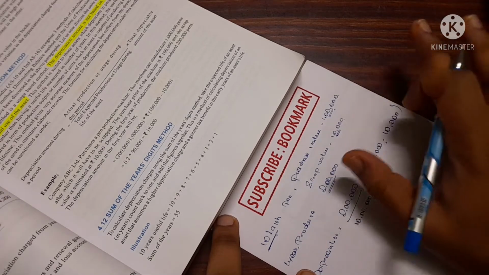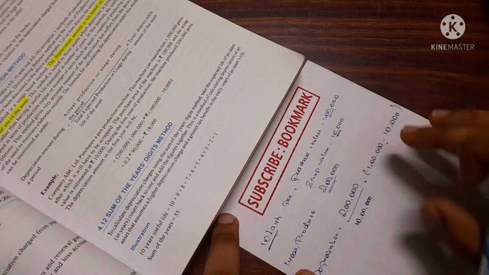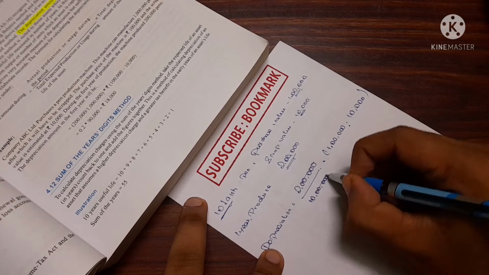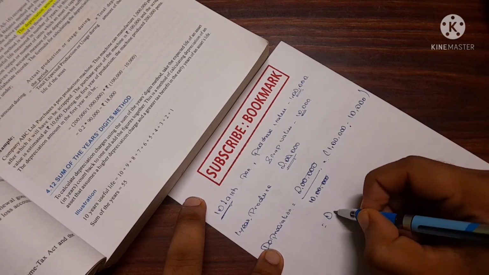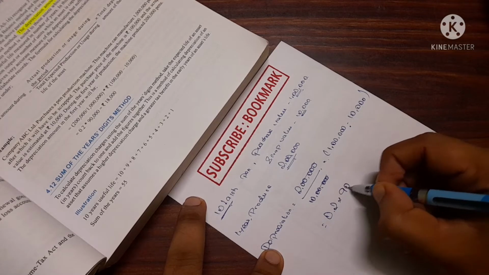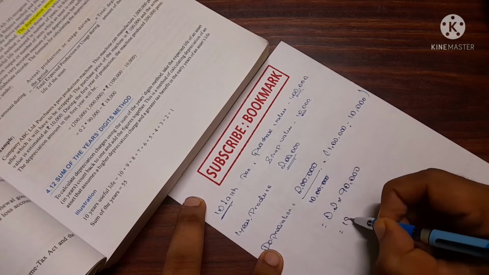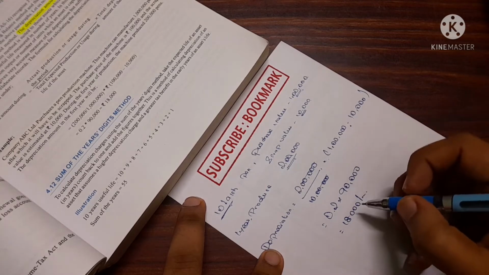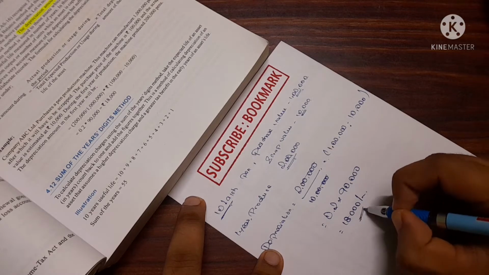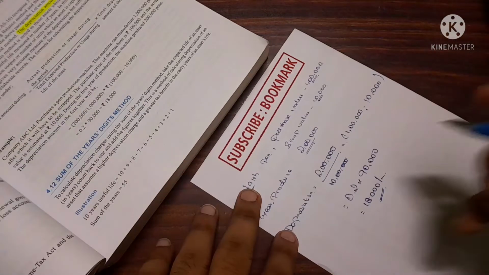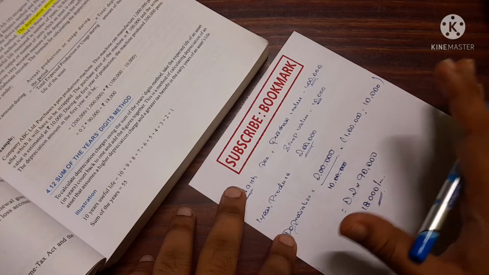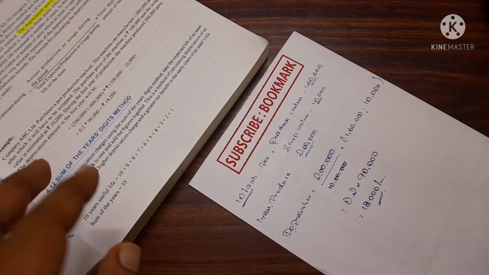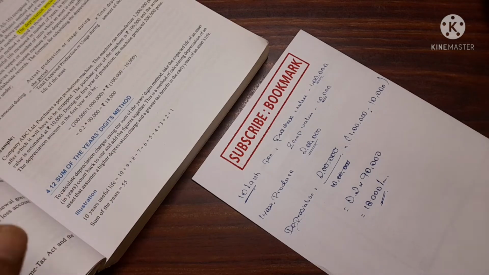Suppose scrap value is 0, we would write 1 lakh only. By solving this, we will get 18,000. So for the first year the depreciating amount is 18,000. In this problem we didn't use time. The depreciating value is based only on how much we are using the asset.